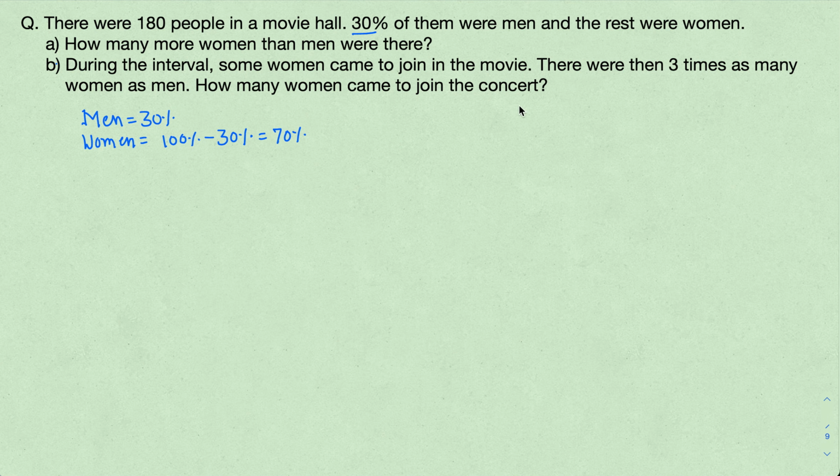Now if we want to write it in terms of ratio, how can we write it? Men is to women, what will be the ratio? As it's given here, it's 30 is to 70. If you simplify, it will become 3 is to 7. Just divide both sides by 10, and you will get 3 is to 7. So that's the ratio. And if you want to show it in the form of a model, how can we do it?